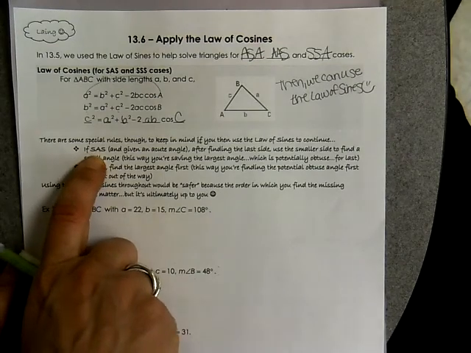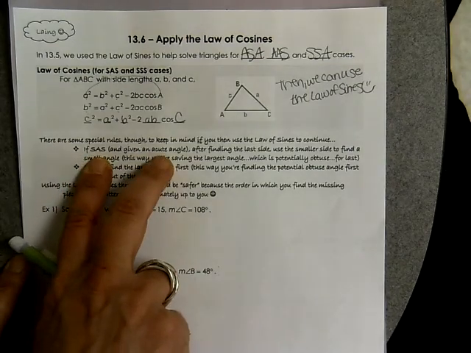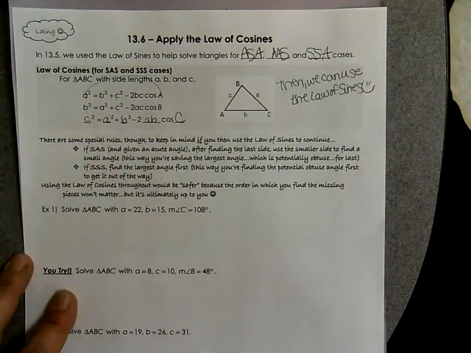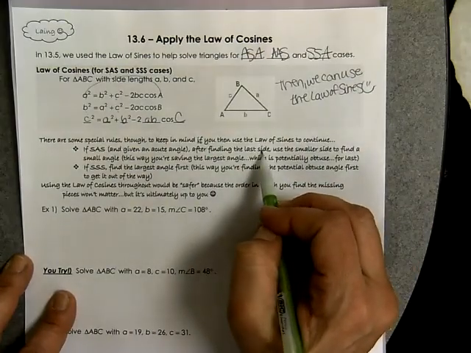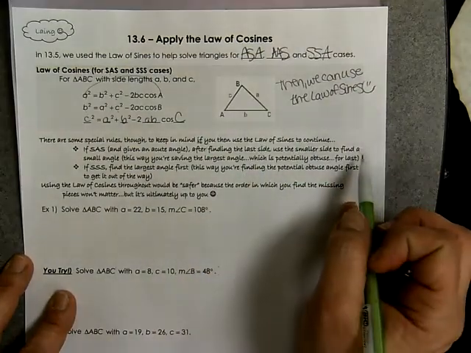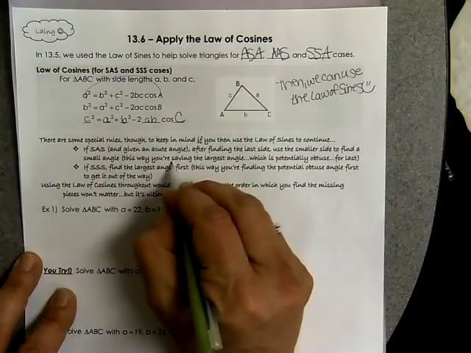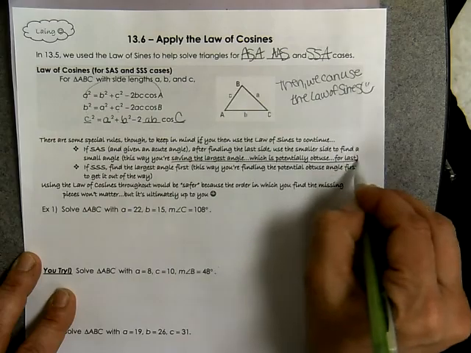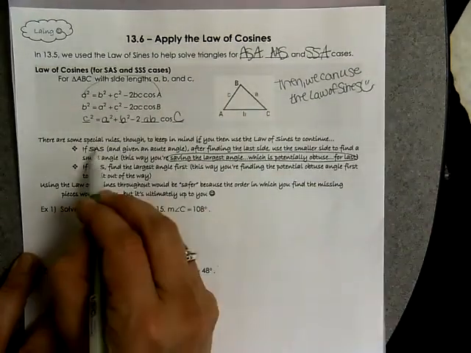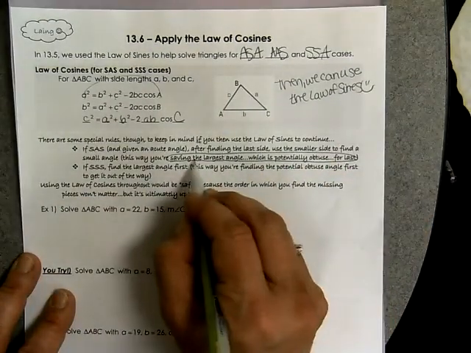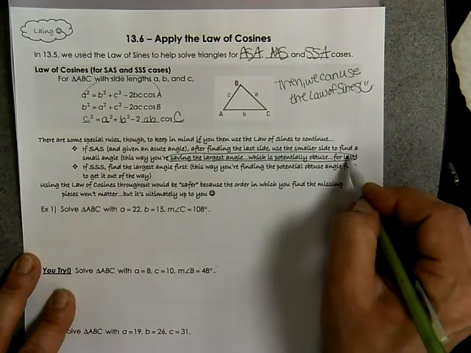So if we have side angle side and we have an acute angle that's given, after we find the last side, we'll use the smaller side to find a small angle. Basically we're saving the largest angle for last in that case. That's the clue with SAS: you want to save the largest angle for last.